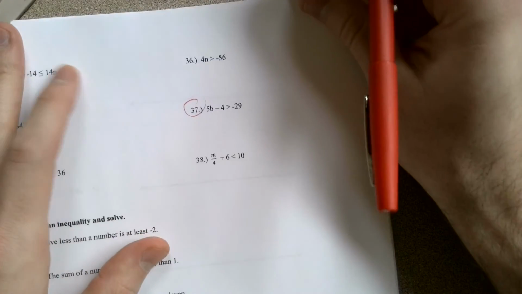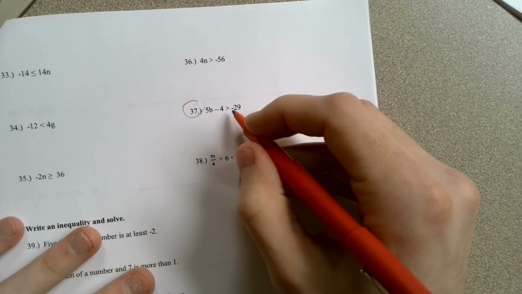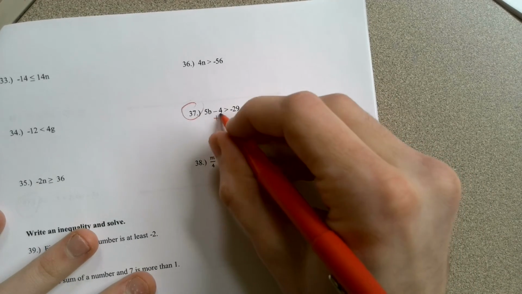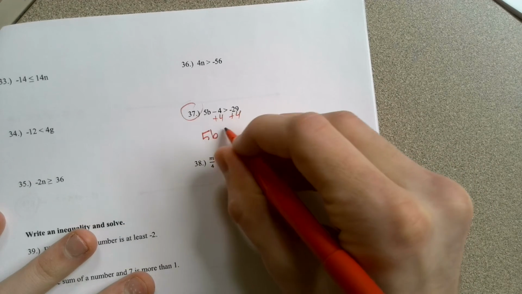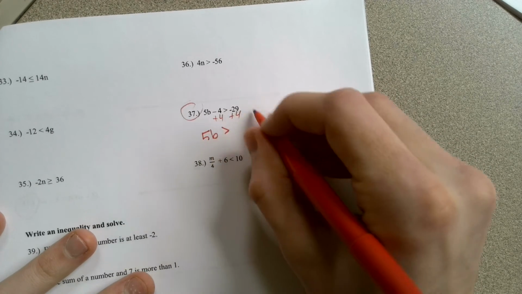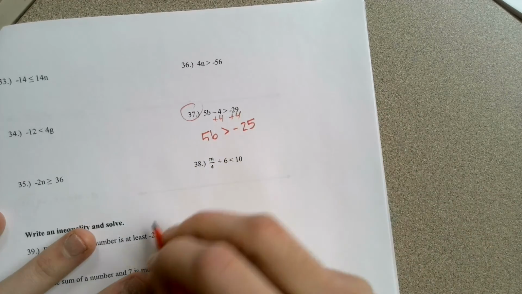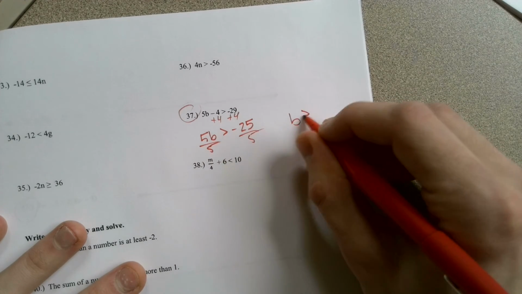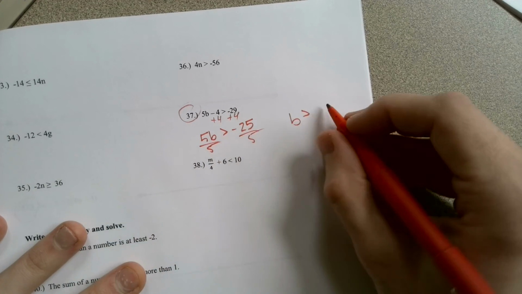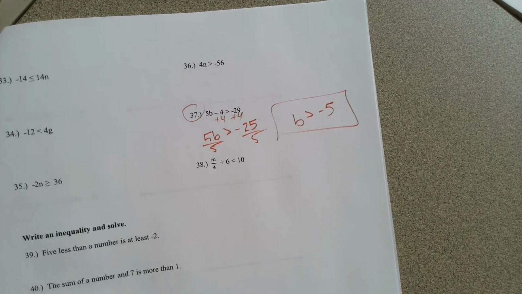37. We have 5b minus 4 is greater than negative 29. I'm going to take the first step here, get rid of this 4, just because that looks easy to me. I'm going to get 5b is greater than, add 4 to negative 29, it's going to move towards positives. Divide each side by 5 to get b by itself. We divided by a positive, so we don't have to flip the sign. There we go.